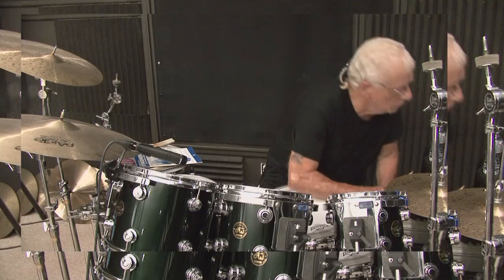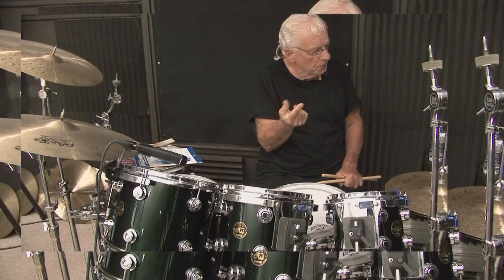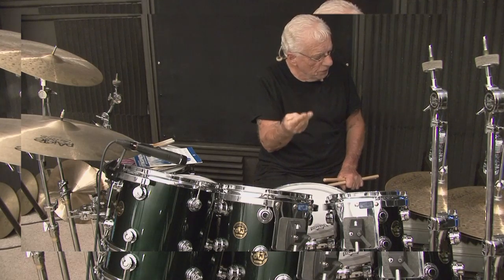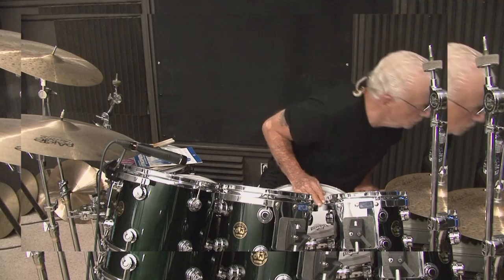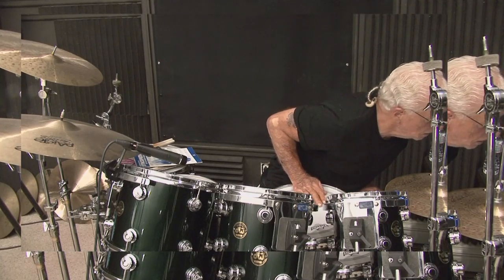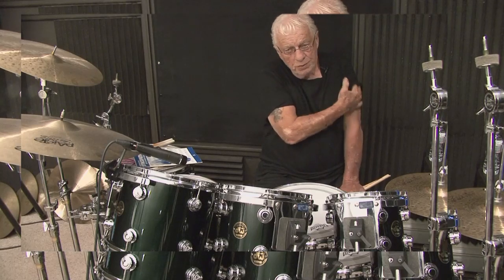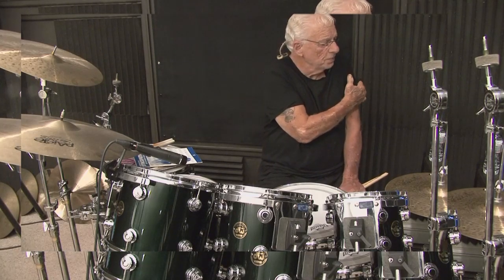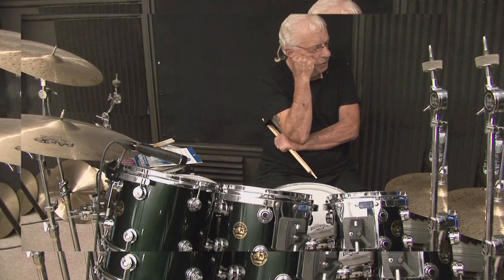Now again, I'm going to deal with my count. Like I count the triplets 2 ways: 1 and the 2 and the 3 and the 4 and the, or 1, 2, 3, 1, 2, 3, 1, 2, 3. Okay? All right. Now, what I'm going to do now is subdivide the triplet. Instead of 1 and the 2 and the 3 and the 4, I'm going to count 1, 2, 3.